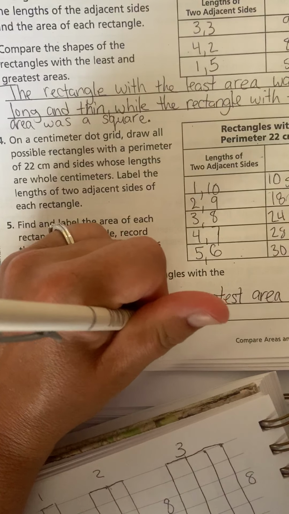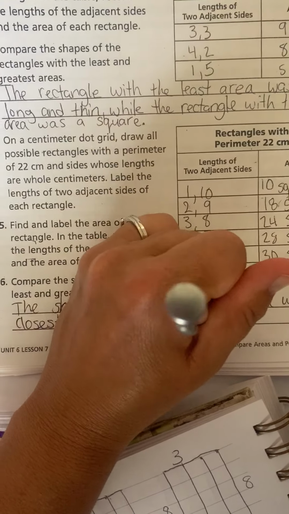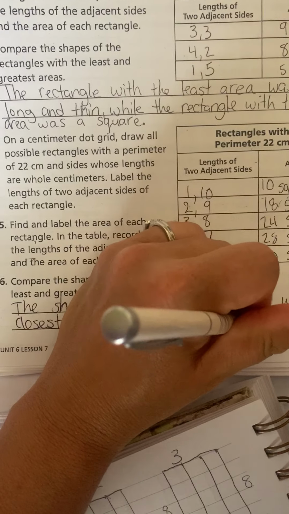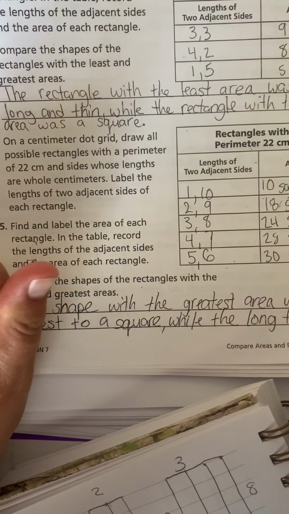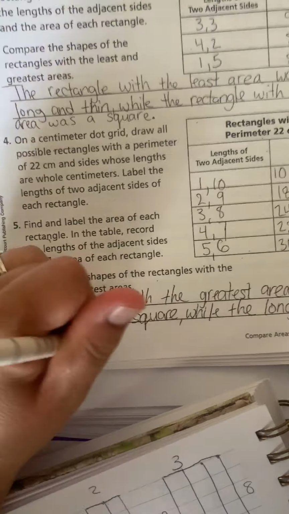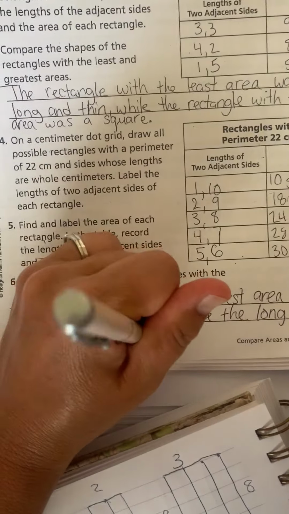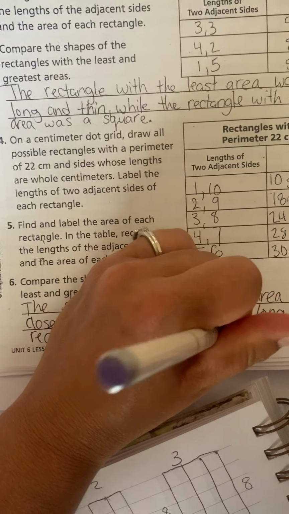Well, I guess I'm writing this opposite. While the long, thin rectangle had the smallest area.